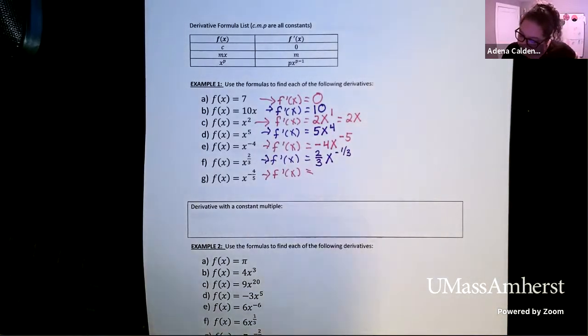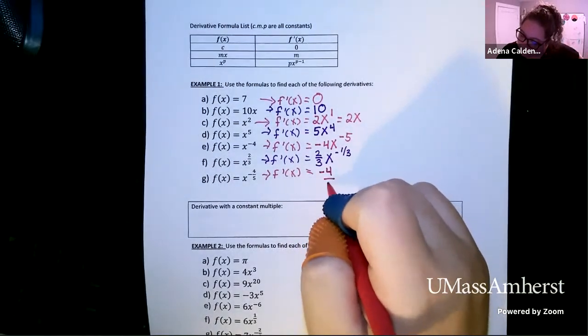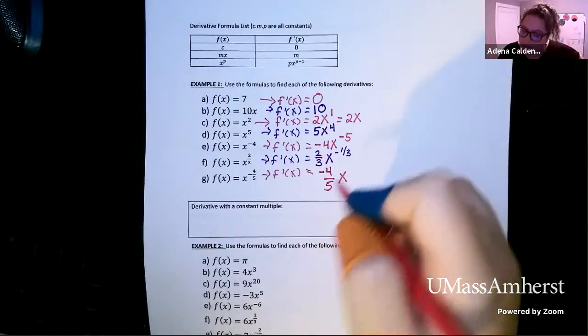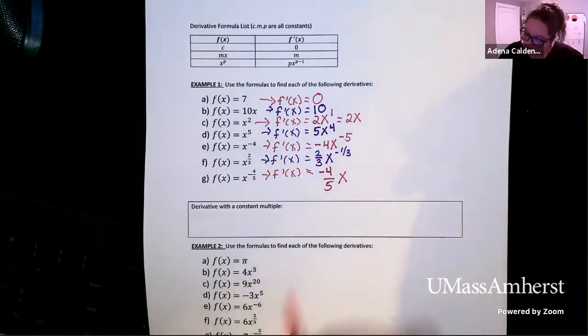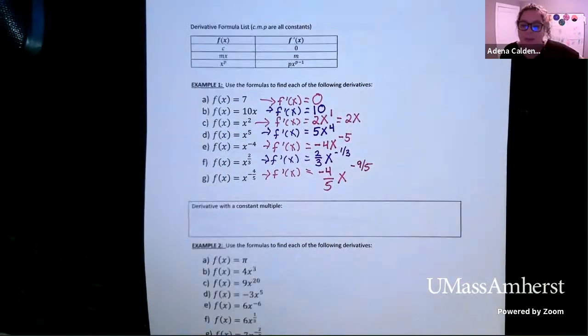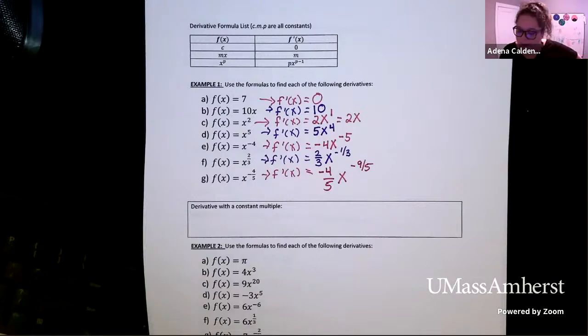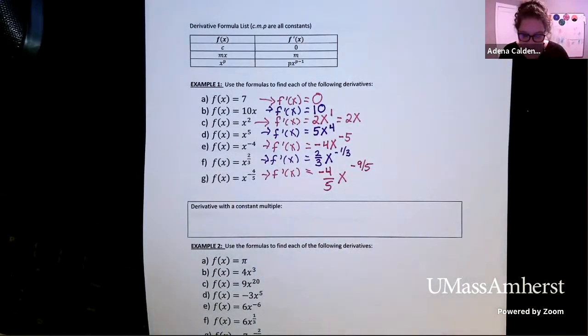And then for the last one, we have negative 4/5. So that comes down in front. And now negative 4/5 minus 1 is going to give me negative 9/5. Okay, so negative 4/5 x to the negative 9/5.